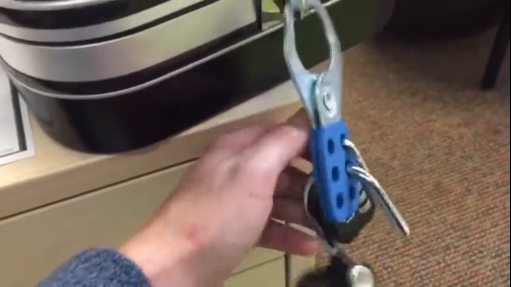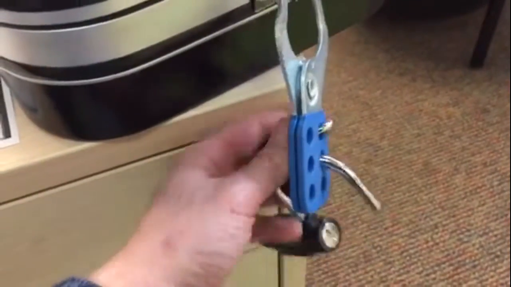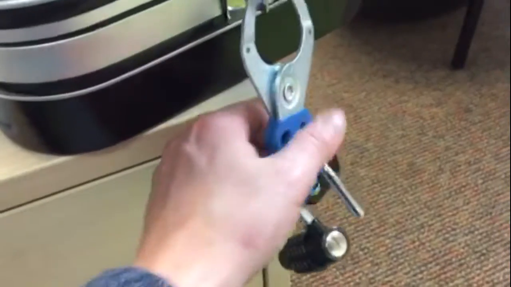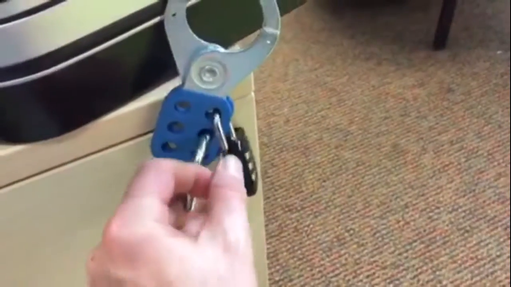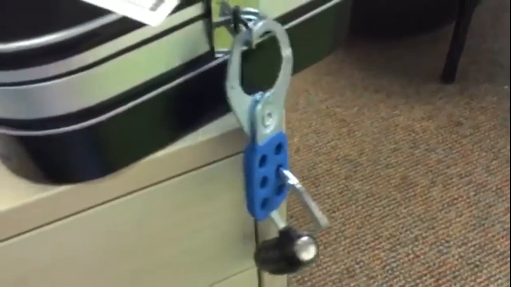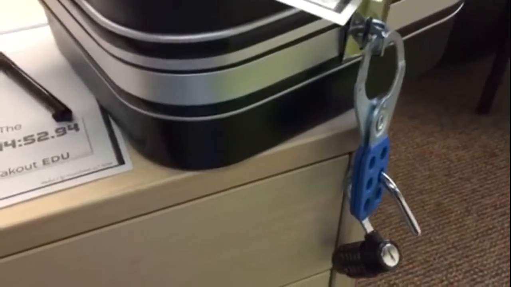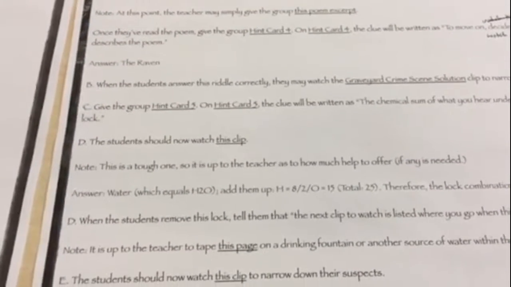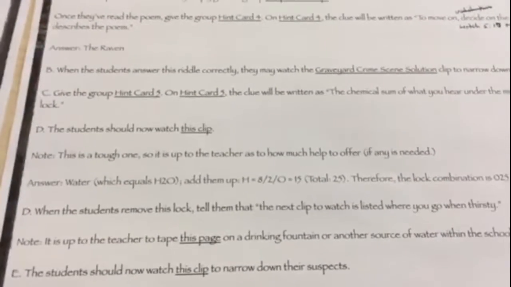When they've figured that one out, that lock is released, and we are down to one left, which is the letter lock. So if I can get it off here, but anyway, the students will get this lock off, and they have one to go to solve this breakout mystery. Remember, that one's tough, so I said it's up to the teacher how much help they want to give, because the water one can be a little bit tricky. It's meant to be, but like I said, sometimes they'll surprise you.